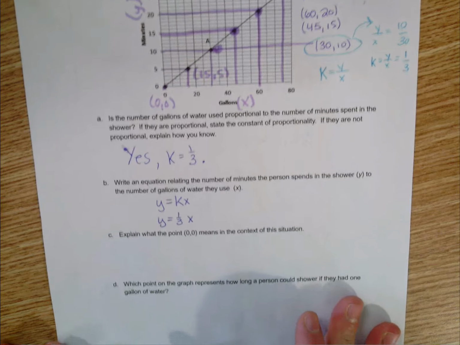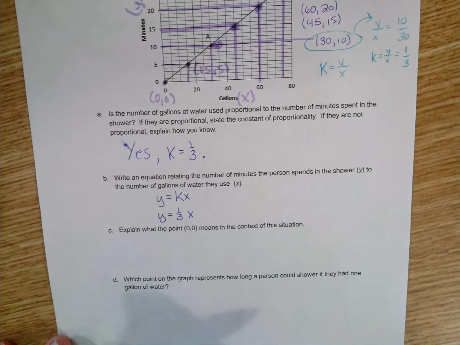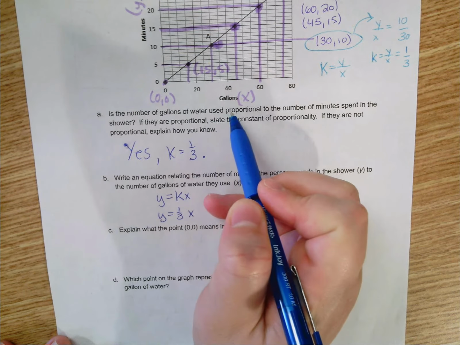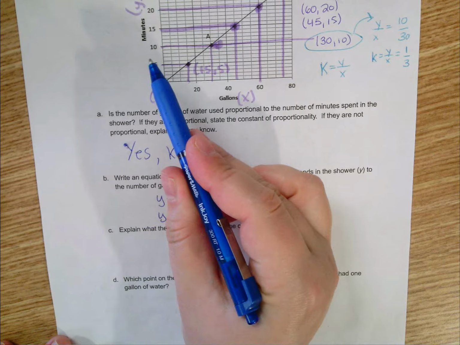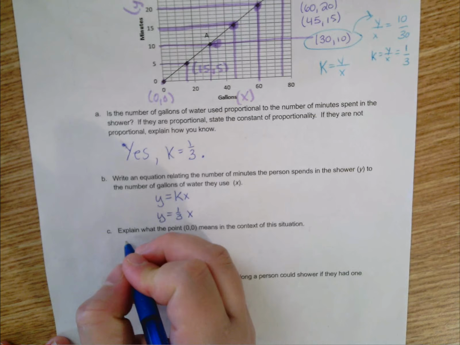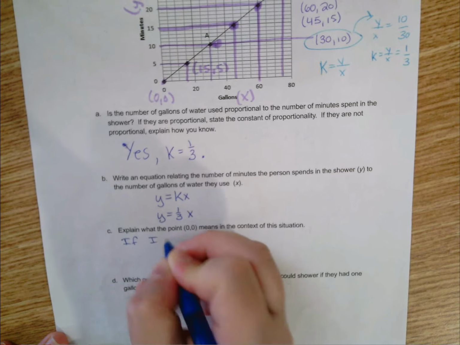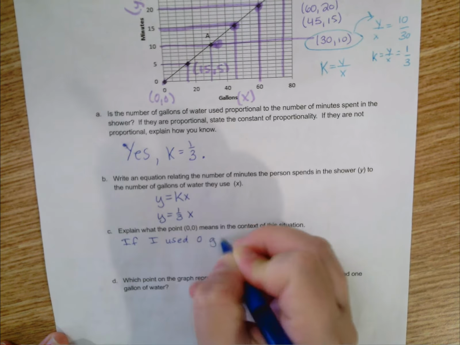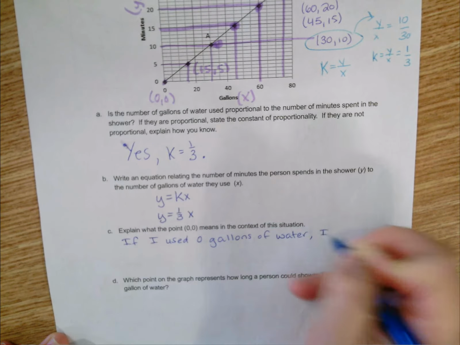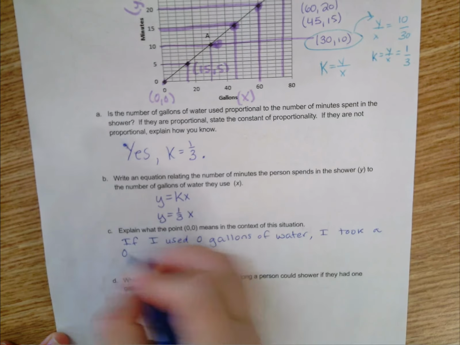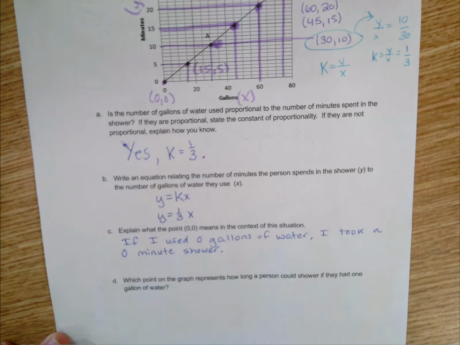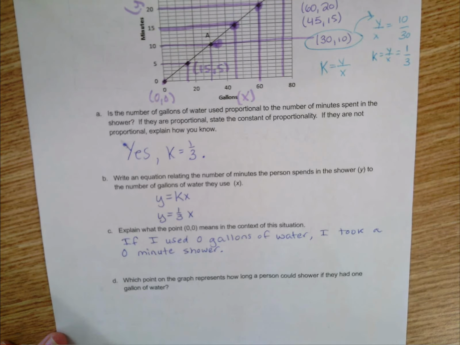Part C, explain what the point 0, 0 means in the context of this situation. So here's 0, 0 on our graph. 0 corresponds to 0 gallons and 0 minutes. So I'll say, and yours needs to mean roughly the same thing as mine, but does not need to use the same words, if I used 0 gallons of water I took a 0-minute shower. Alternatively, you might say, if I used 0 gallons of water, I didn't take a shower.